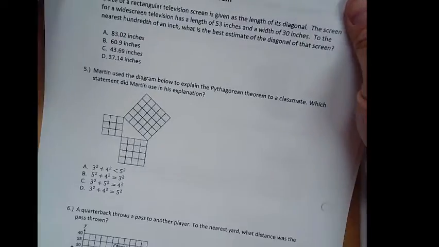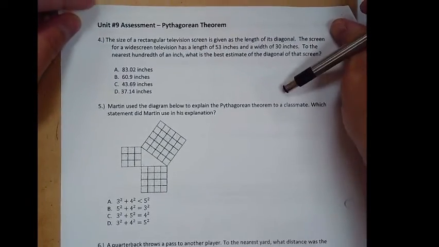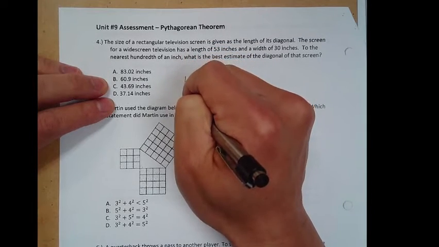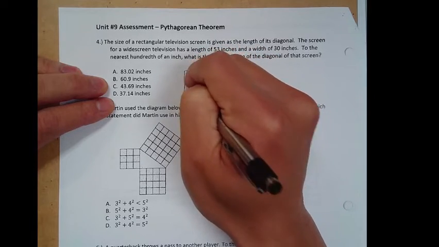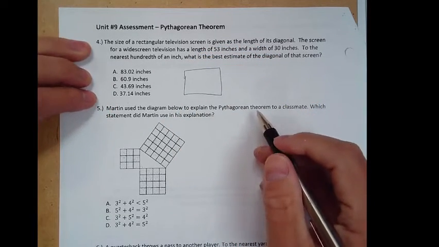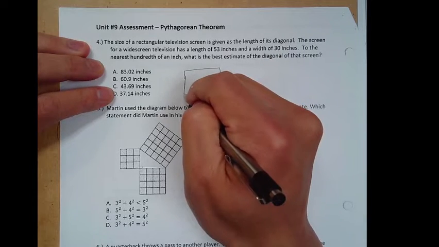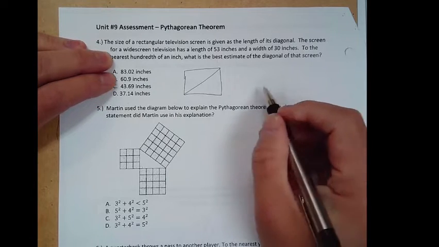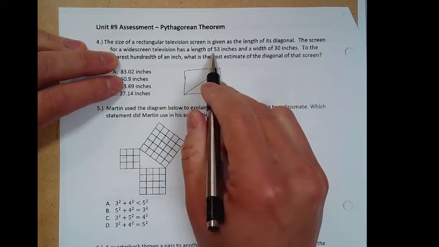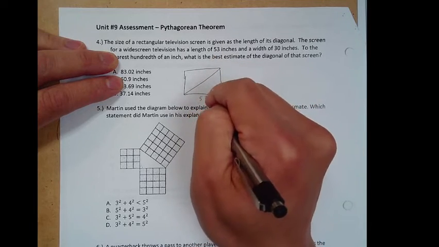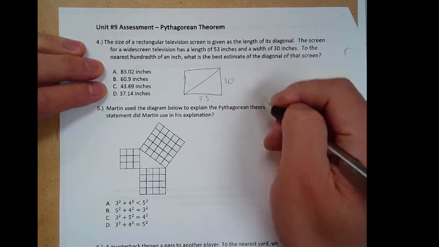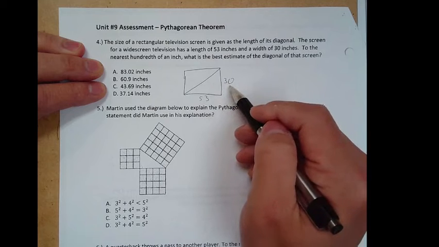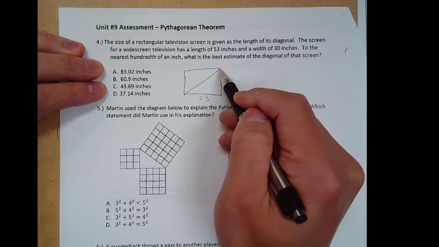All right, number 4. You have a rectangular television screen. So I'm going to draw a rectangle for the television screen. It says the size is the length of its diagonal. So we're looking for the size of this screen. It says the length of the screen is 53. The width is 30. It wants the diagonal. It's not a 30-inch set, it's not a 53-inch set. The size is determined by its diagonal.